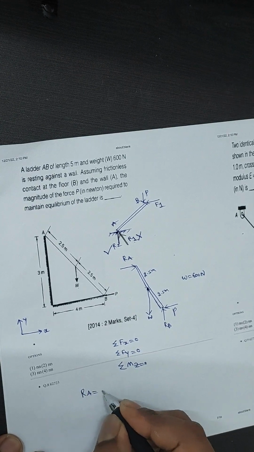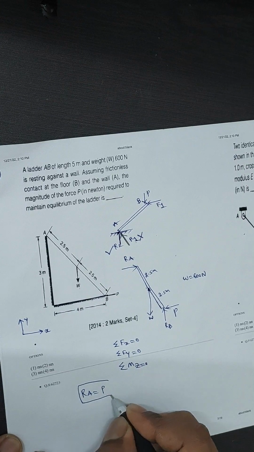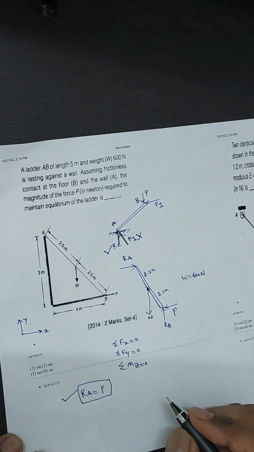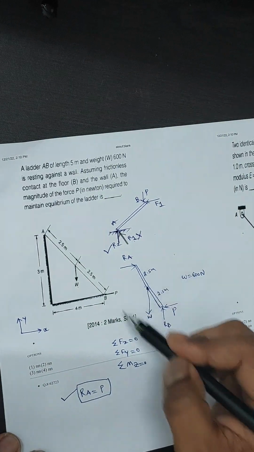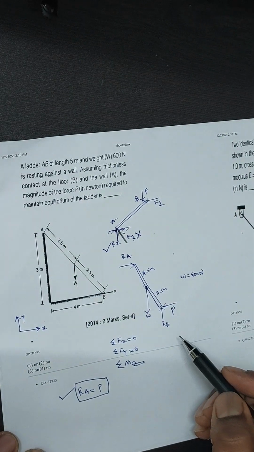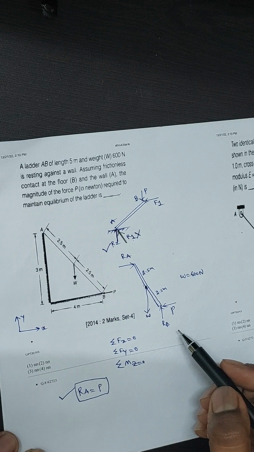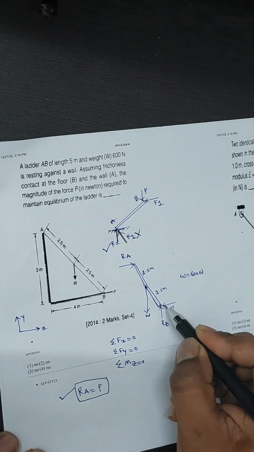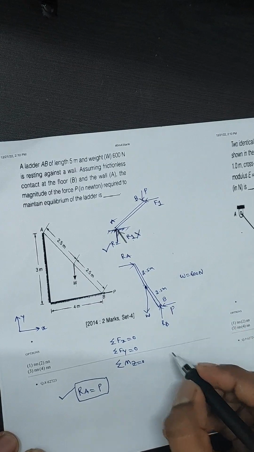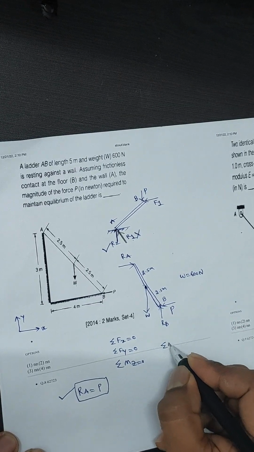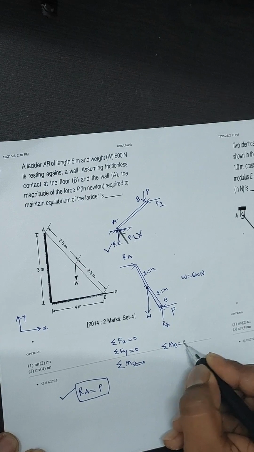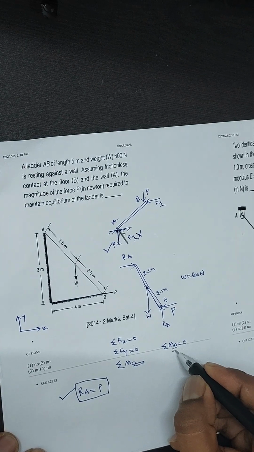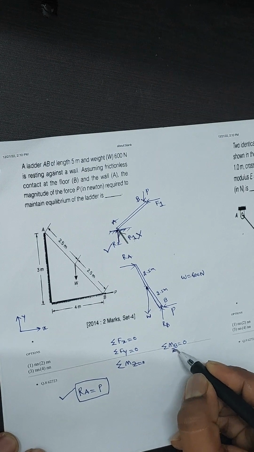Ra is equal to P. If you know Ra, we can find out the P value. So how can we find out Ra? Think. So take a point B and consider sum of moment about point B equal to 0, about the z direction. This direction is z only, but the point is B.